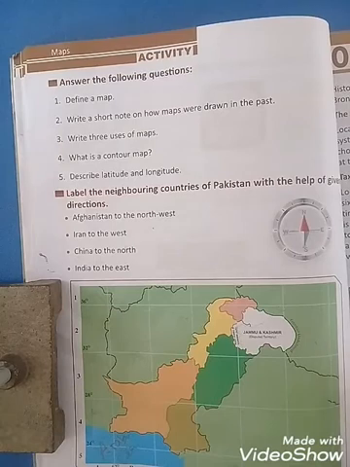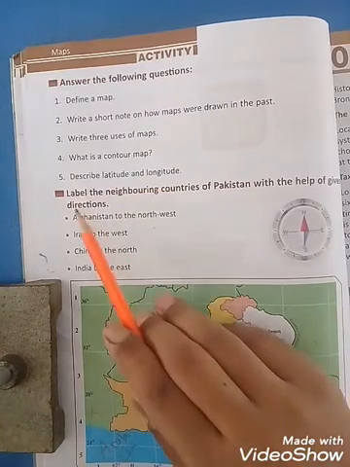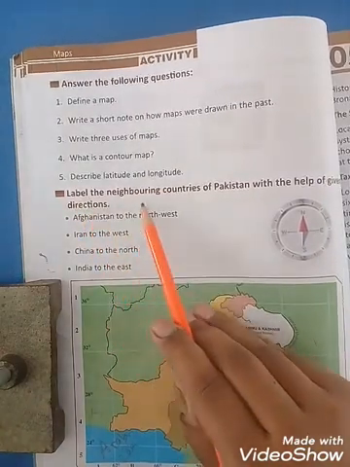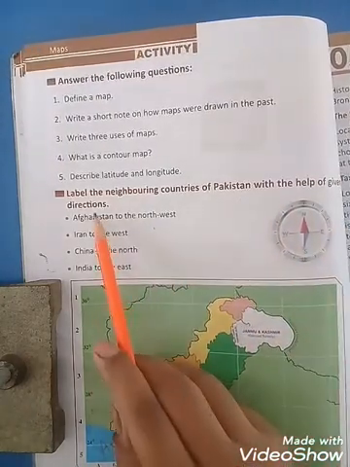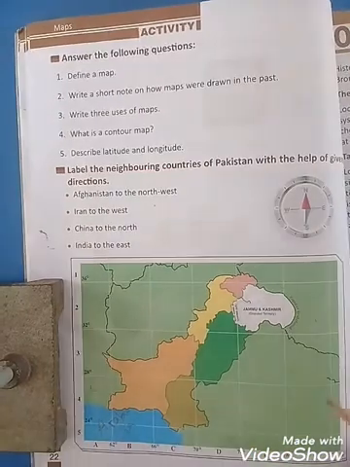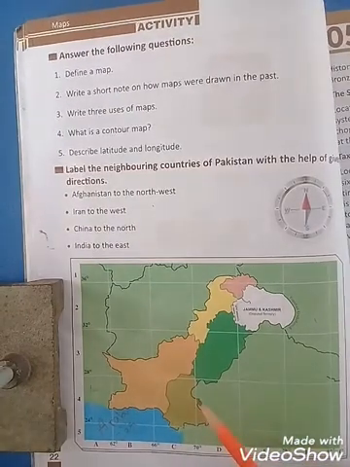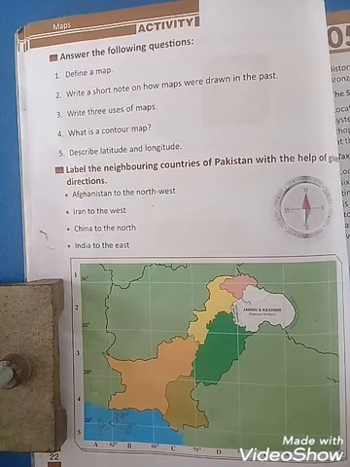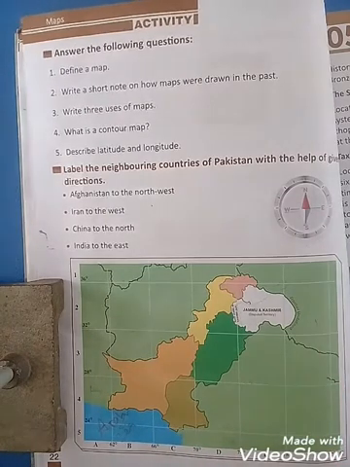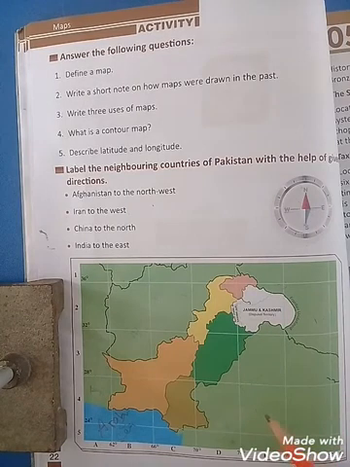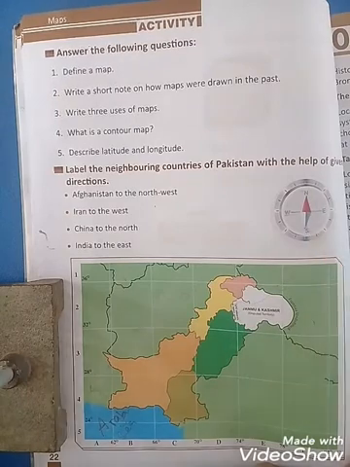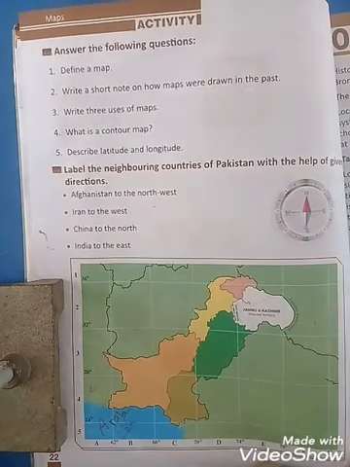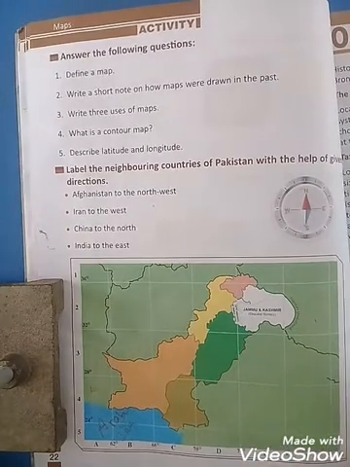Dear students, open book page number 22. Come to the exercise. Label the neighboring countries of Pakistan with the help of given directions. Dear students, here is the map of Pakistan. We have to label or write the names of Pakistan's neighboring countries here, with the help of this direction, compass. Do you know which are the neighboring countries of Pakistan?